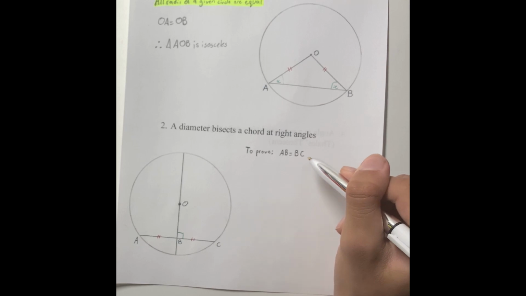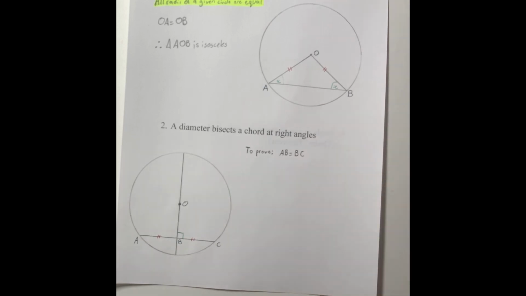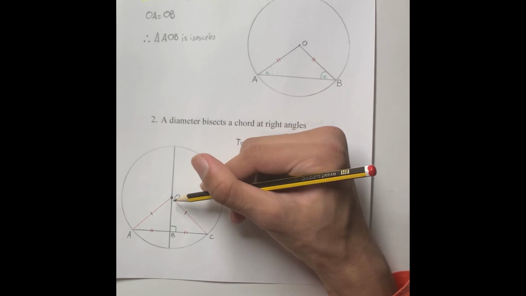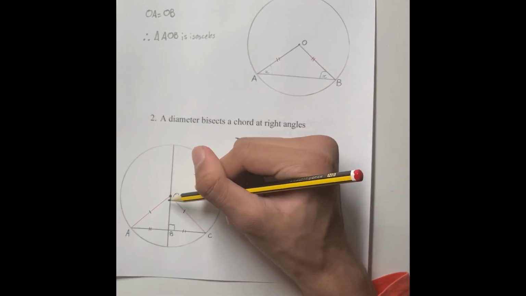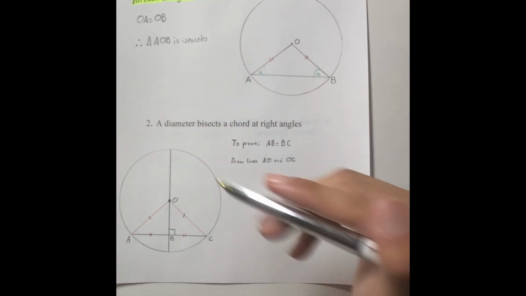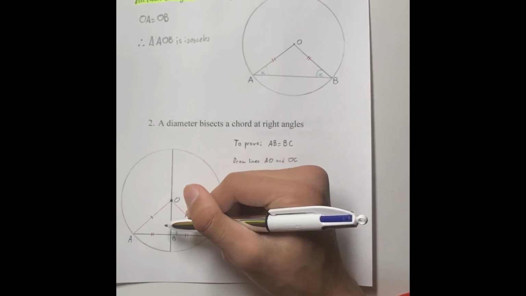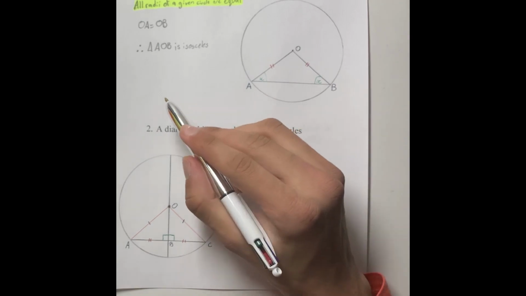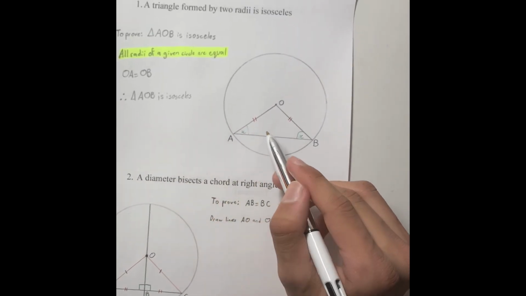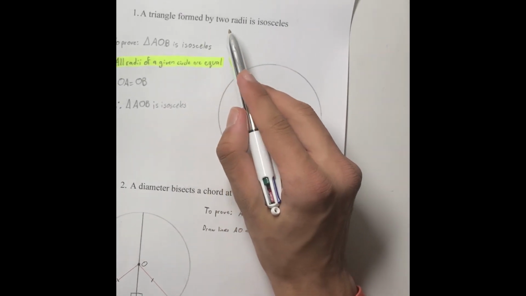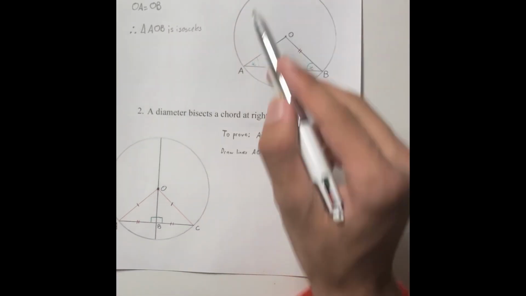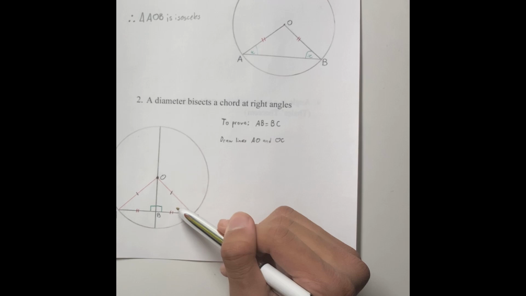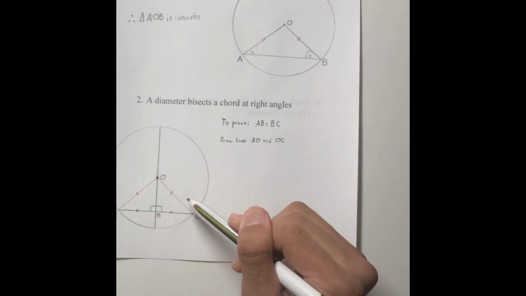To prove this theorem, we first need to draw a few construction lines. Here we draw in the construction lines OC and OA to form two triangles. Because this diameter is perpendicular to chord AC, angle ABO is also a right angle. In the first theorem, we proved that a triangle formed by two radii is isosceles. Here in this diagram, we formed a triangle using two radii, which means that it's isosceles. Therefore, its base angles are equal.